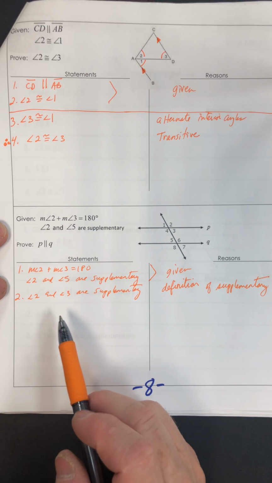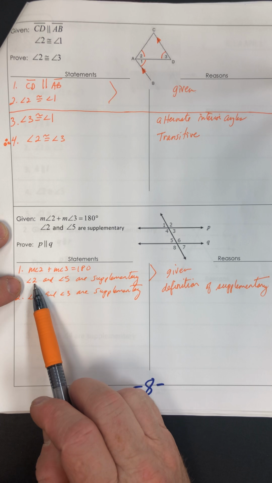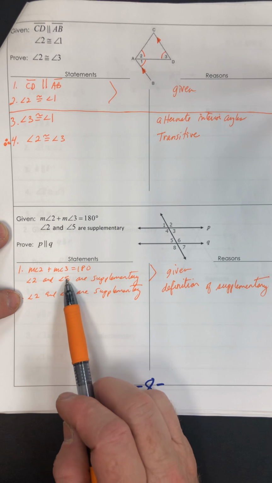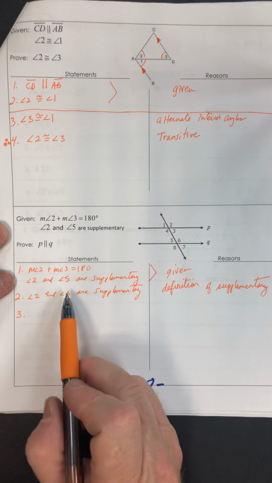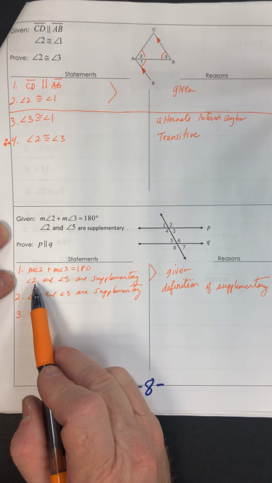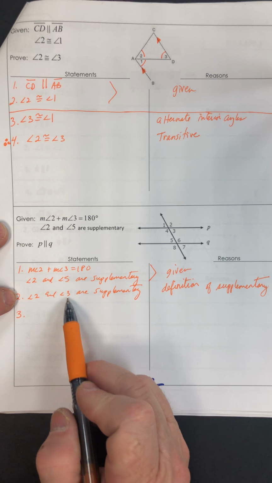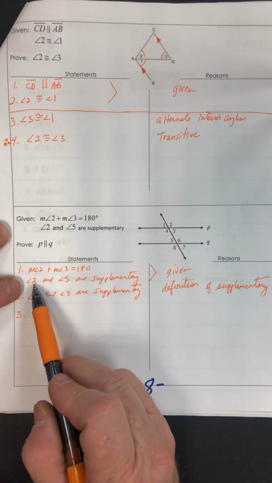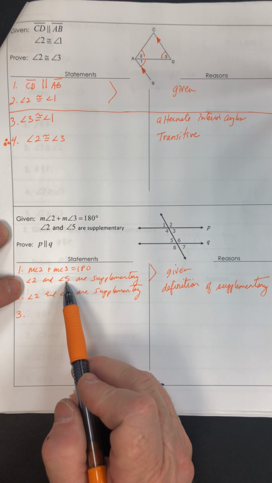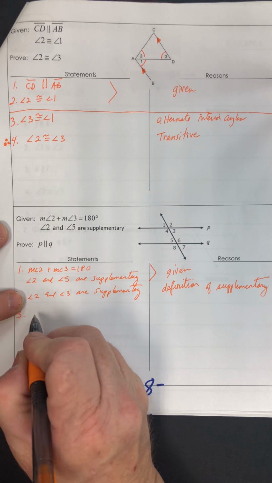All right. Now what do we have? I have angle 2 supplementary to both of these two angles. So what does that mean? If angle 5 is supplementary to angle 2 and angle 3 is supplementary to angle 2, those two have to be the same. Like for example, if angle 2 were 10 degrees, this would be 170, and so this would have to be 170. So these two are congruent.